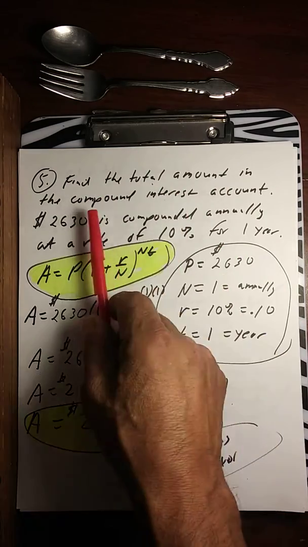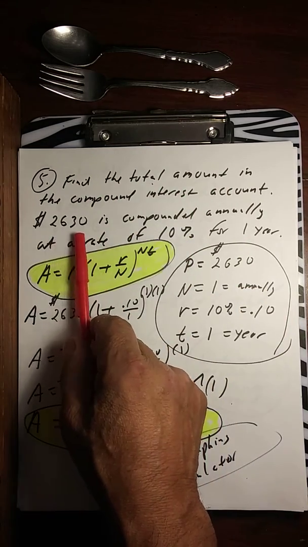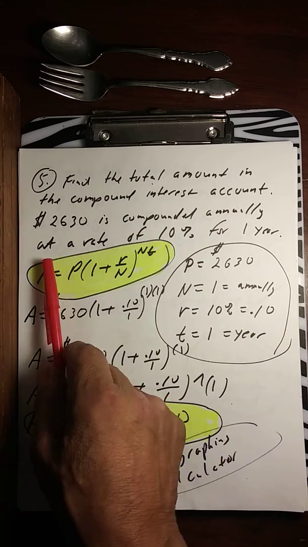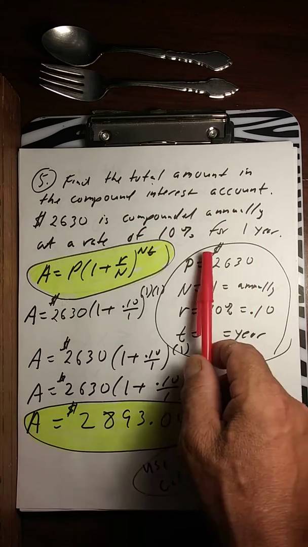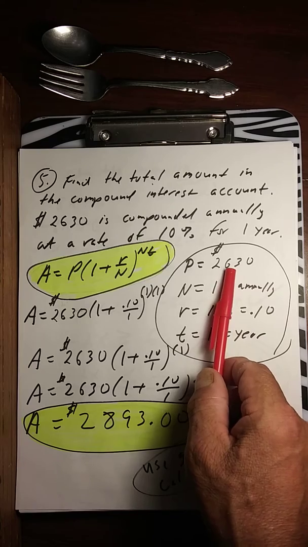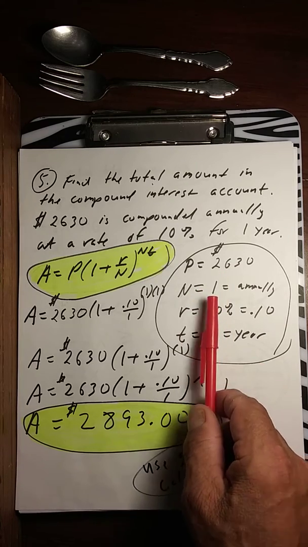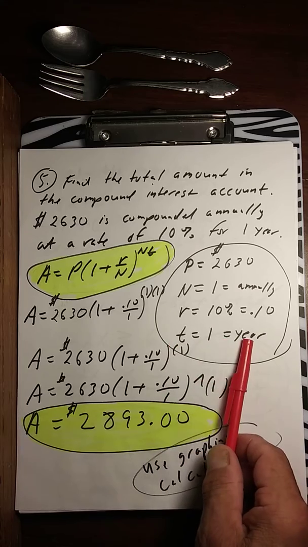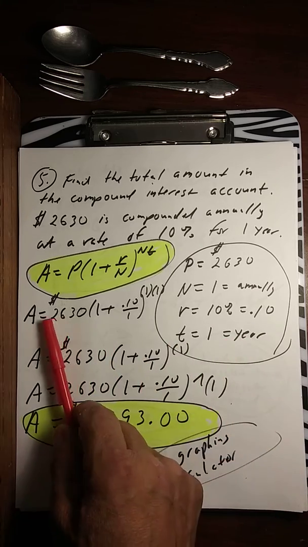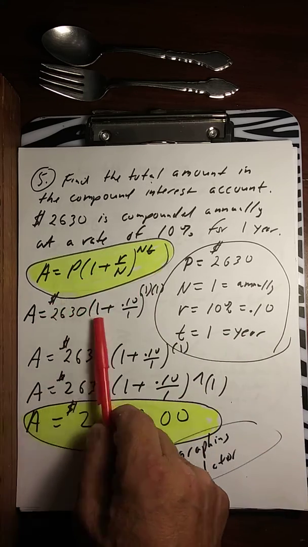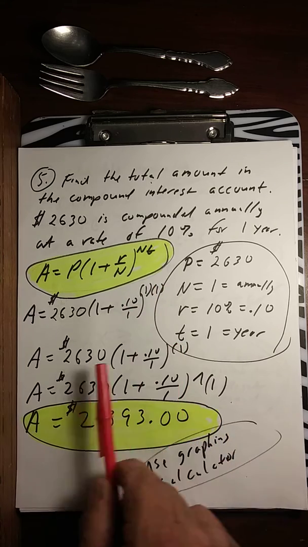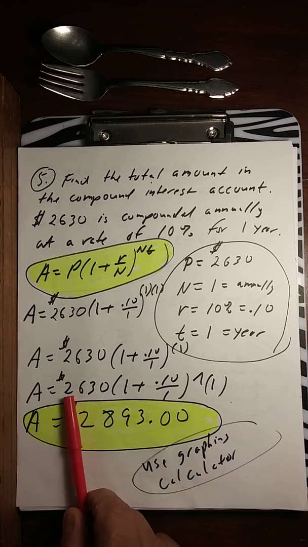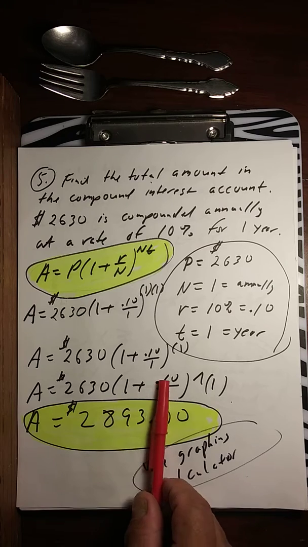Find the total amount in the compound interest account: 2,630 is compounded annually at a rate of 10% for 1 year. So how much is it? 2,630. Annual means 1. R is 10% or 0.10, and time is 1 year. Put the numbers in the formula. 1 times 1 is 1, and this one, copy it. 2,630 times 1 plus that to the 1 power.